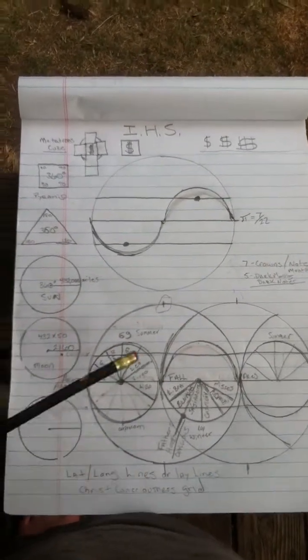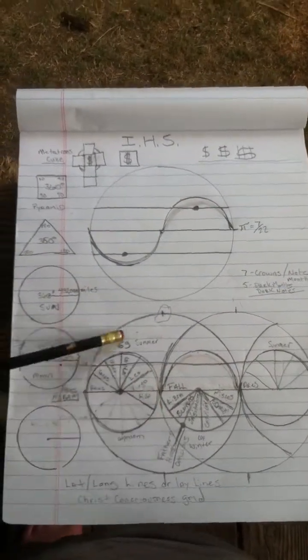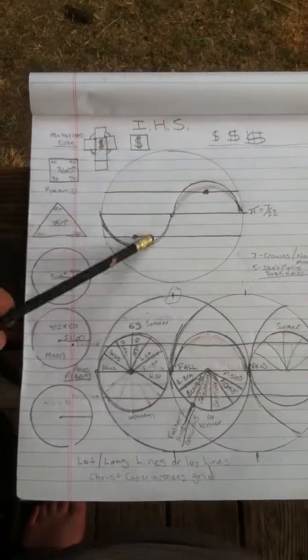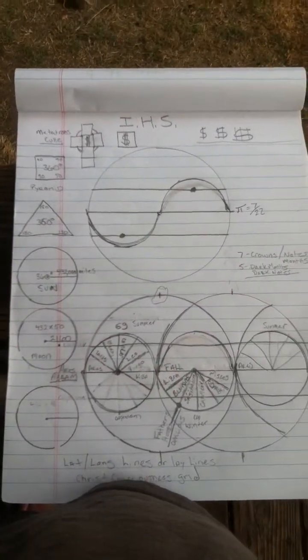As far as the Christ consciousness grid, this is a mathematical interpretation of it, a science interpretation of it, this latitude, longitude grid with the 360 degrees. It's all based out of this knowledge here and piety.